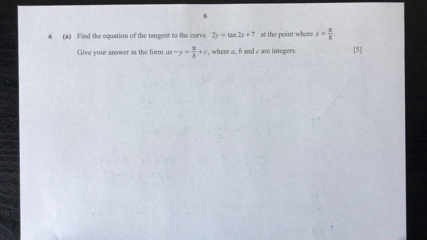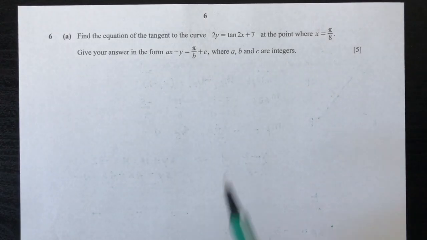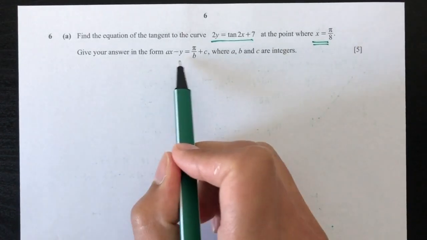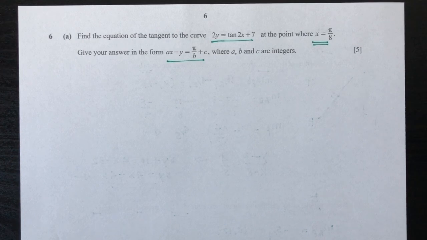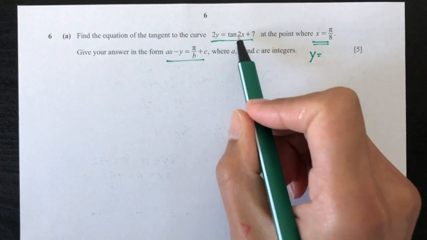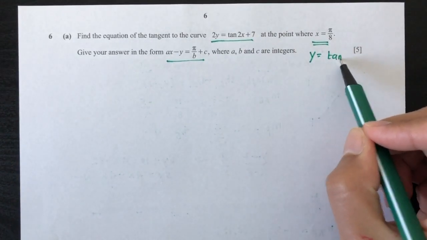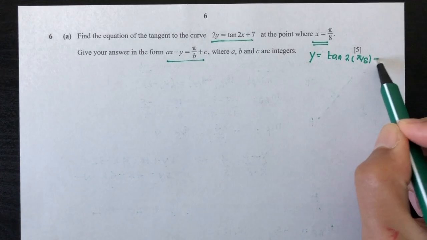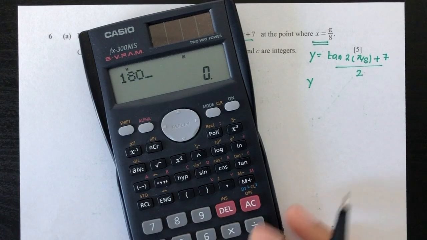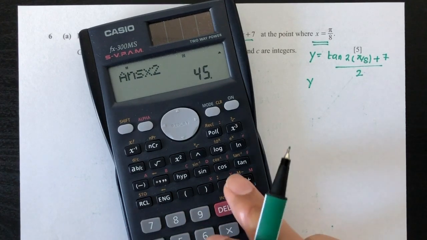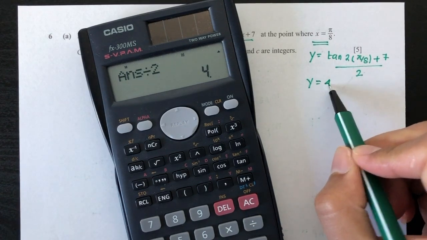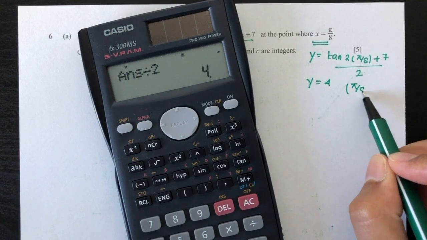So let's move on to question number 6. Find the equation of the tangent to the curve at the point where this equals this. Give your answer in this form, where a and b and c are integers. So you know x is equal to this, find the value of y. From this we'll have tan 2x, pi over 8, plus 7, divided by 2. So let's find out. Pi is 180 divided by 8 times 2, 45. So tan 45 is 1 plus 7 divided by 2. That will be 4. So y is 4. The passing point is pi by 8 and 4.